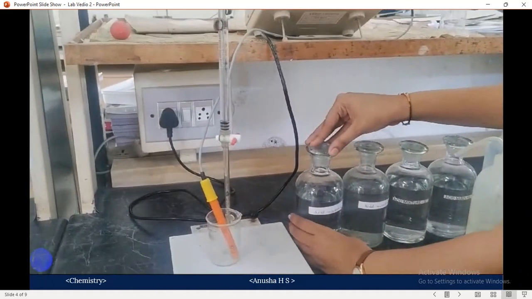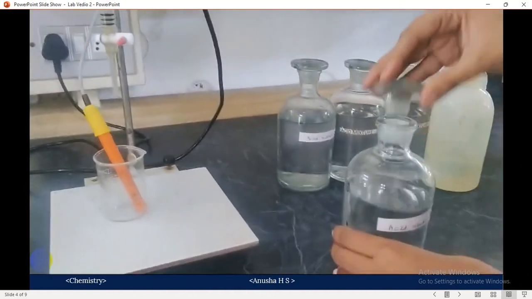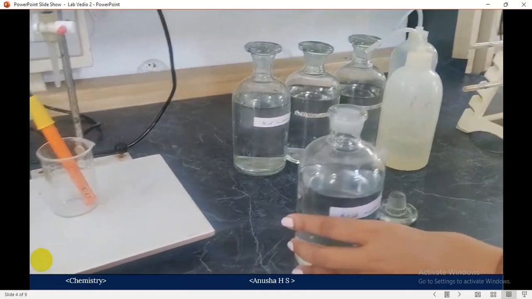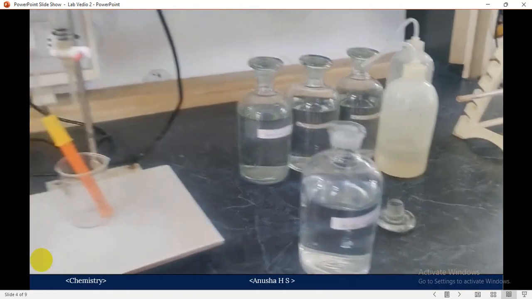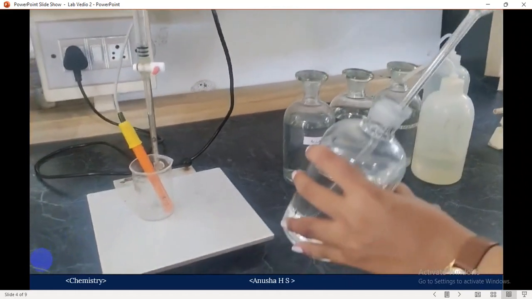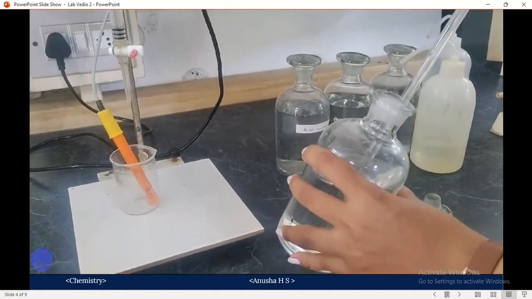Initially the conductance is 0. Pipette out 25 cm³ of the acid mixture twice, because we have to pipette out 50 cm³ of the acid mixture into the beaker.